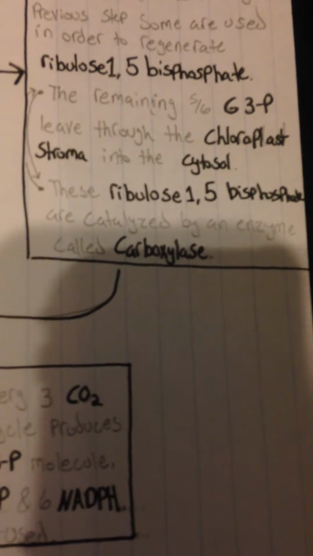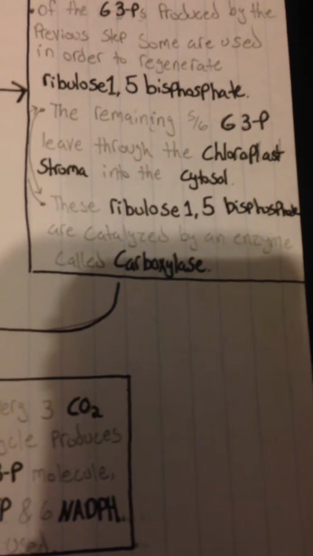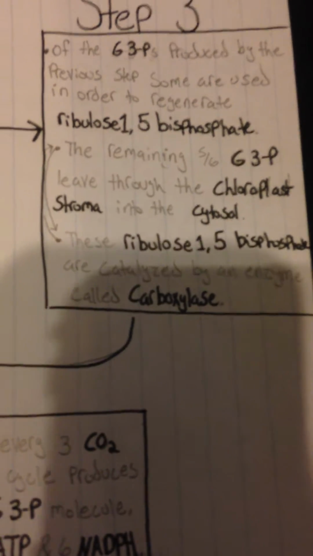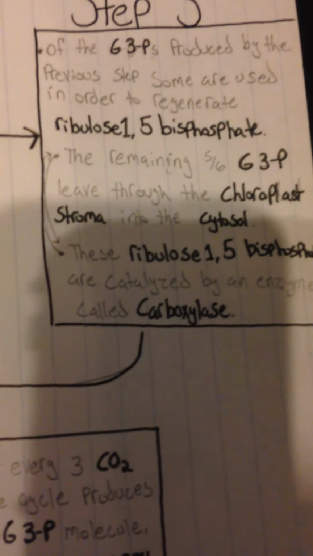These ribulose 1,5-bisphosphates are catalyzed by an enzyme called carboxylase. And I'm sorry, I meant to switch up those 2 bullet points for order, as you can see.